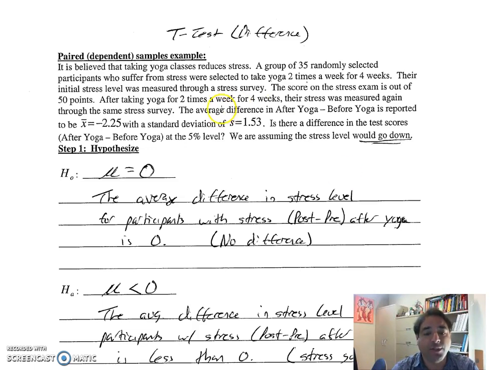The average difference, after yoga minus before yoga, is reported to be x-bar of negative 2.25 with a standard deviation of 1.53. Is there a difference in test scores after yoga minus before yoga at the 5% level? We're assuming the stress level will go down. Now, please keep in mind, we're looking to see if there's a difference. They've already done after minus before yoga, so we have one group, the difference group. They found that the difference is negative 2.25.